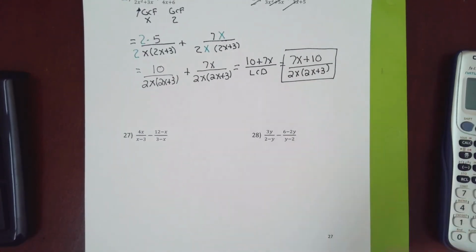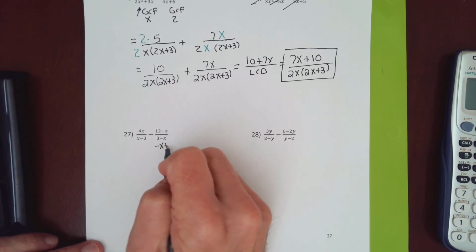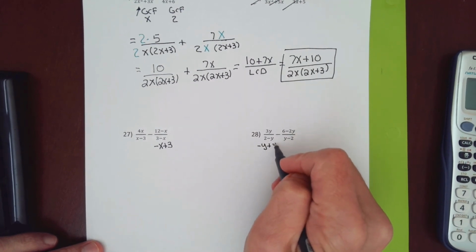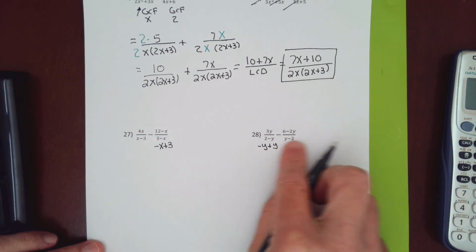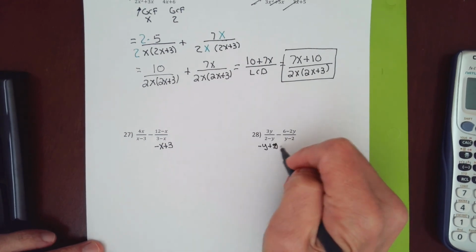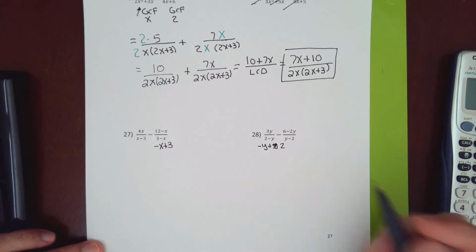28 and 29 are bad problems. I'm going to do 28. It might be slightly different than 27, but for these problems, in your problem, you're going to need to write the second denominator with the x first. I'm going to need to write my first denominator with the y first. When I have flip-flopped x's and y's, sometimes that's not a bad deal. That should be negative y plus 2. But when you're trying to get common denominators, you definitely need these things in the same order.